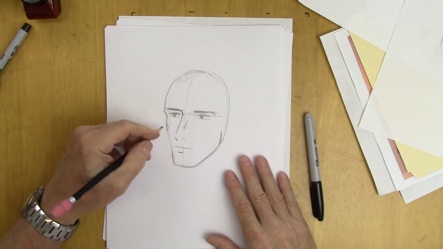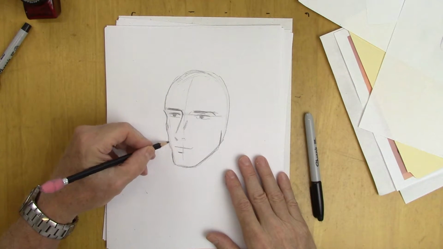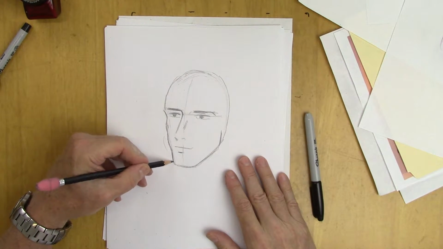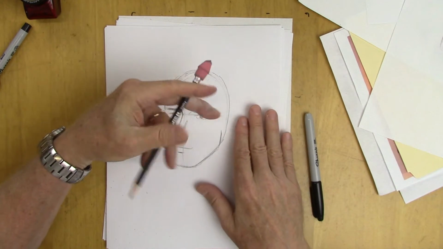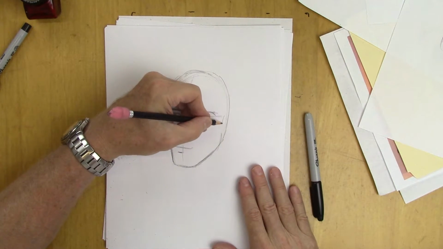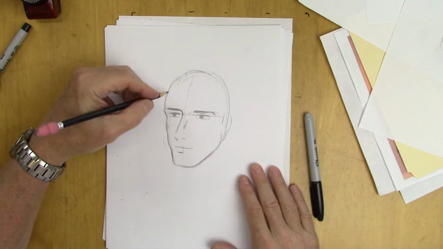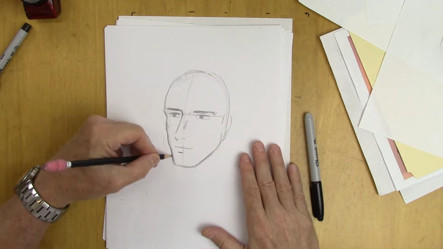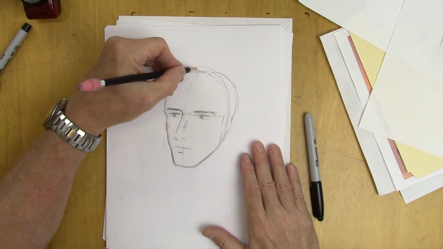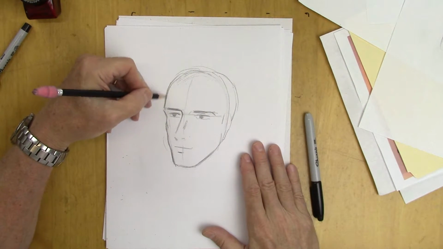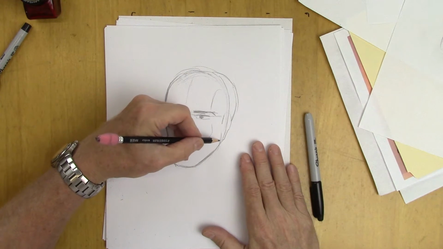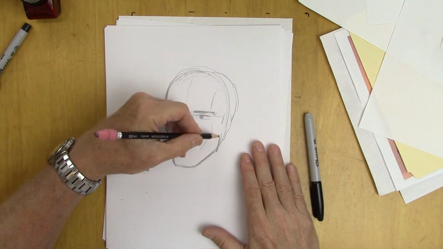Now this will widen out a little bit here. This is actually a muscle right here. So let's bring this down here and bring out more mass in the back of the head. Here's a contour this way. Bring this a little lower.